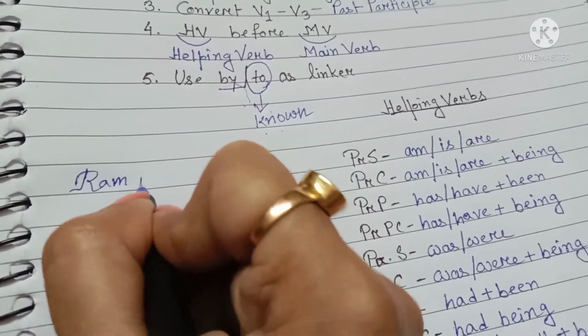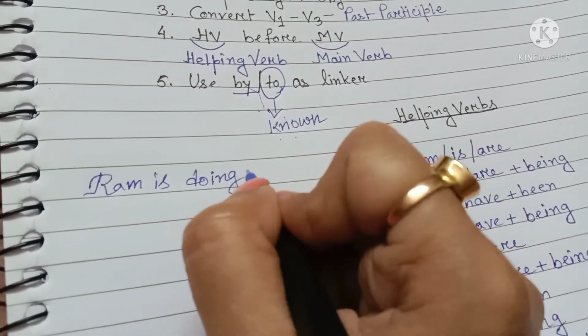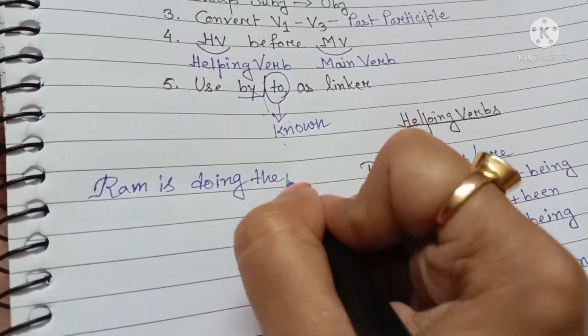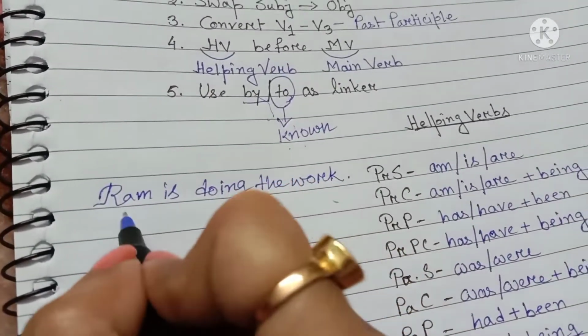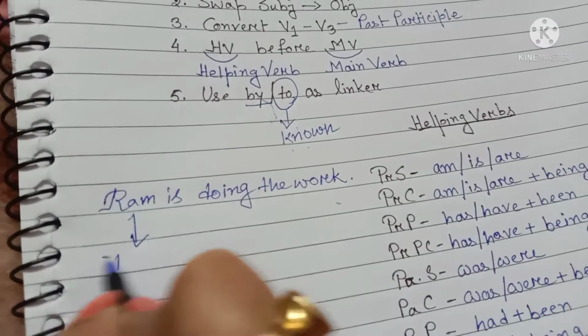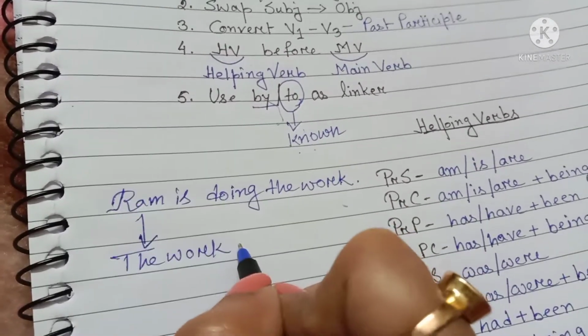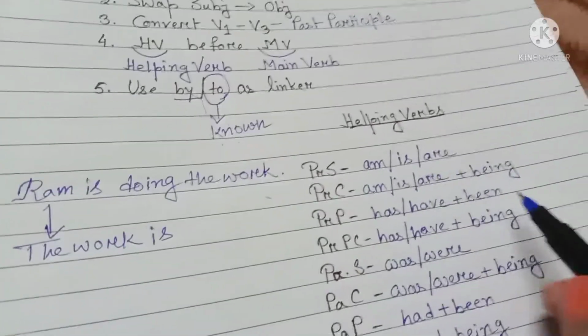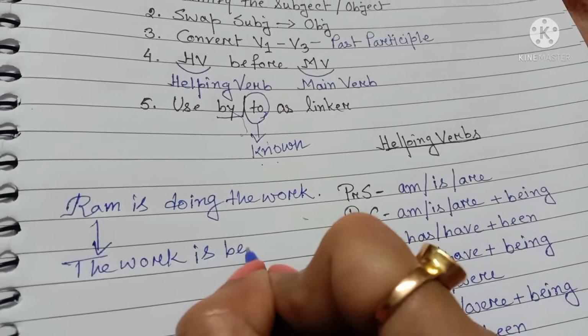Ram is doing the work. What we need to do? Again, swap, write down the work, then write down is, then we have to add being.